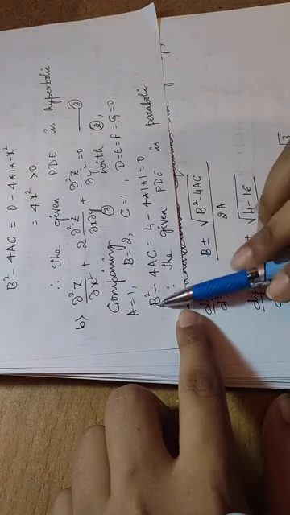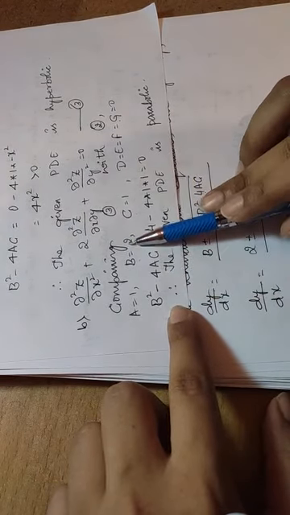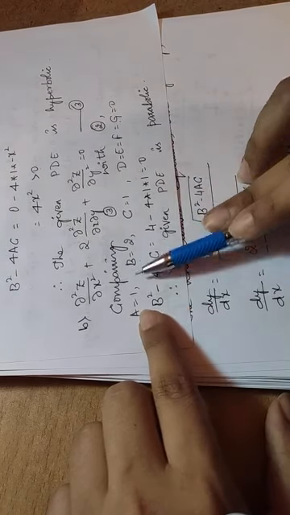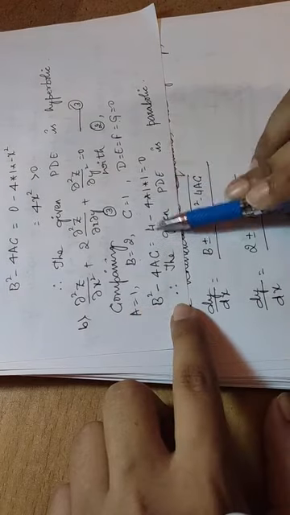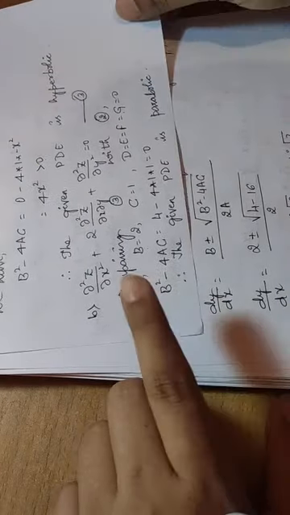Again let's check the discriminant, that is b square minus 4ac. B square means b is 2, so 2 square is 4, minus 4 into a, which is 1, and c, which is 1. So 4 minus 4 is 0. Therefore the nature of the given PDE is parabolic.